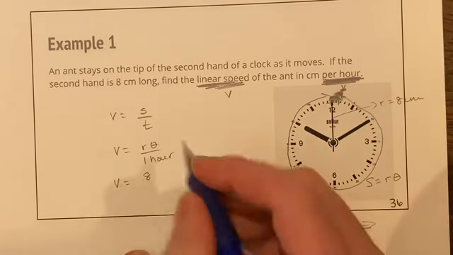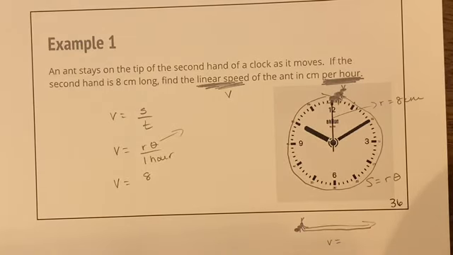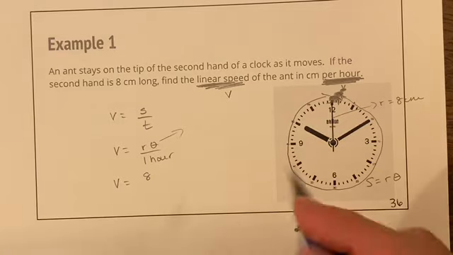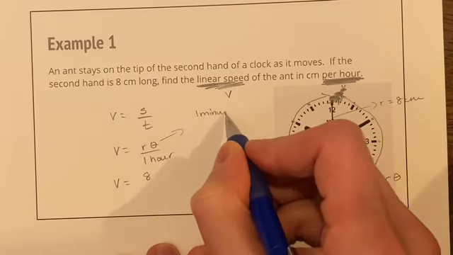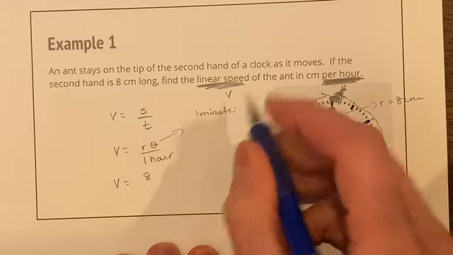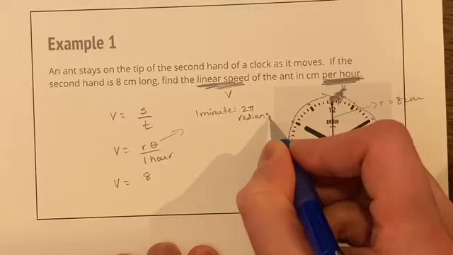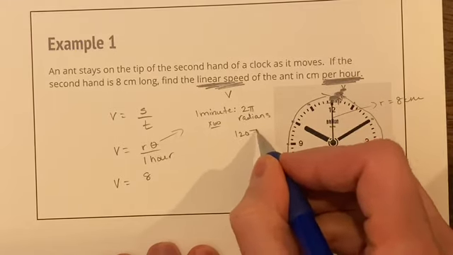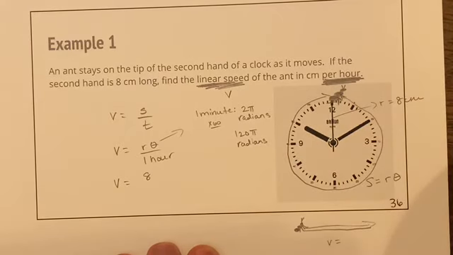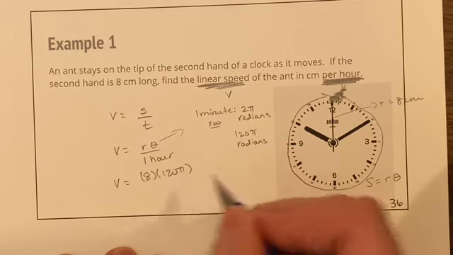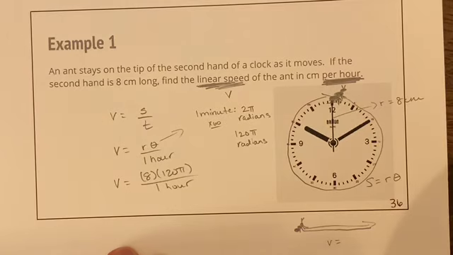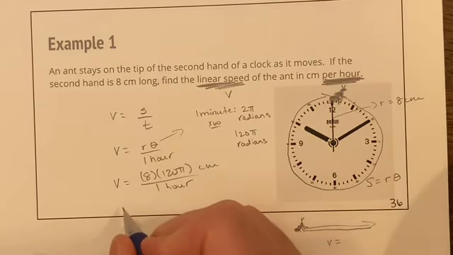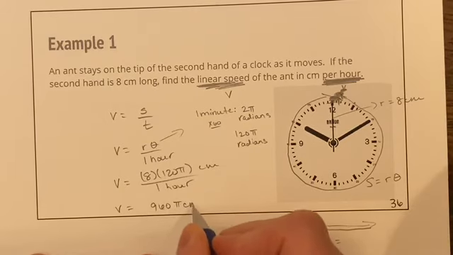And so our radius is 8. Now the angle that's covered, right? In an hour, right? So how many radians are covered in an hour? Well, we know every minute we're covering a full revolution of radians. So in 1 minute, we're traveling 2 pi radians. But that's just 1 minute, right? An hour is 60. So we need to multiply that by 60. So 60 times 2, that gives us 120 pi radians in an hour, right? So we're going to multiply our radius times 120 pi radians every 1 hour. So we're talking about now 8 centimeters per hour. And then we just multiply what we have here. So 8 times 120 gives us 960. So our linear speed is 960 pi centimeters per hour.